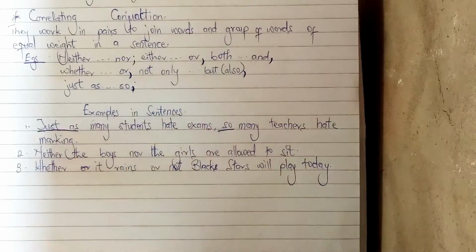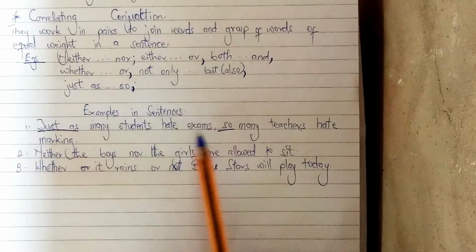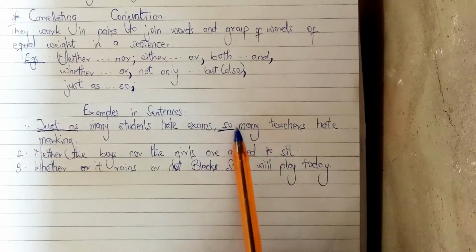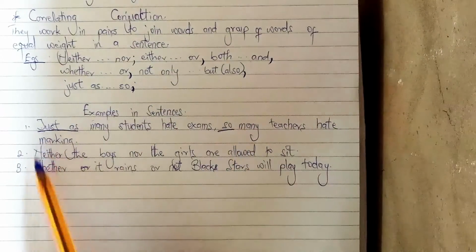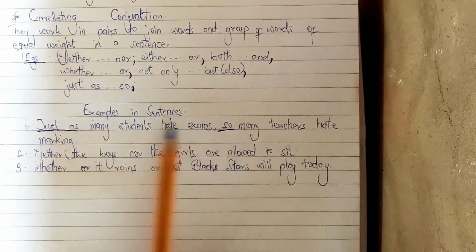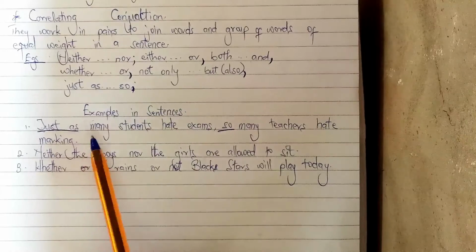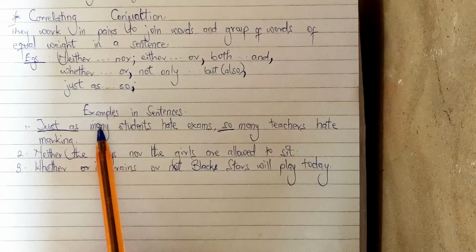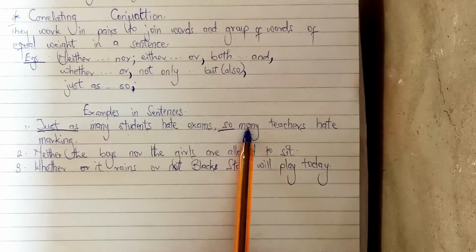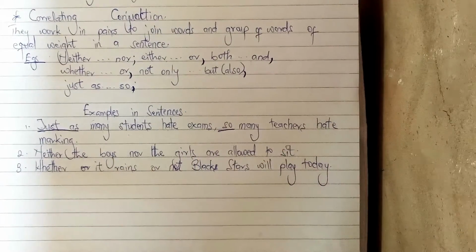Many students hate exams. So we can say it is a clause. It is added to many teachers hate marking. And so just as and so has been used to join the words many students hate exams and many teachers hate marking.